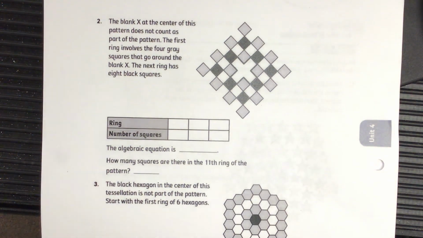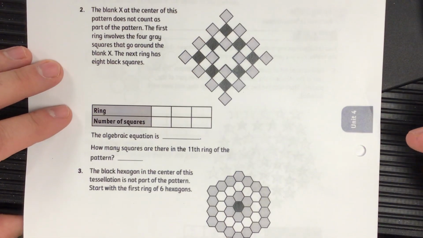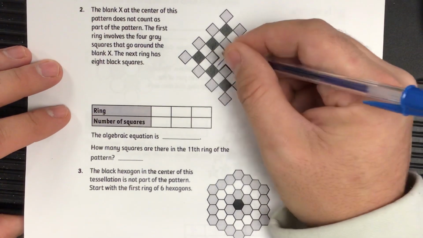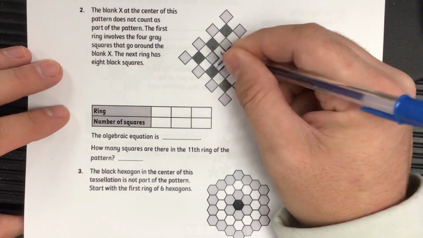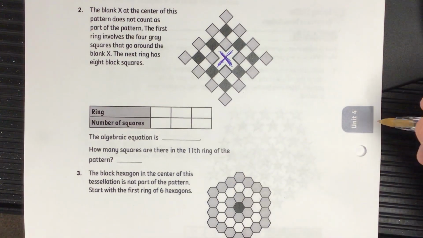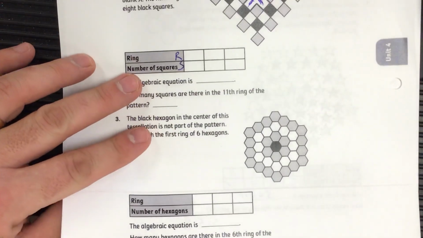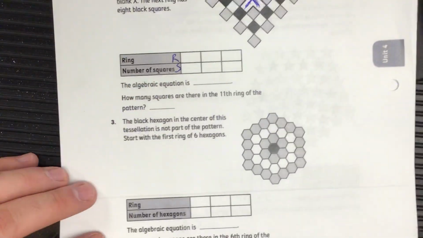Landon, would you read number 2, please? The blank X at the center of this pattern does not count as part of the pattern. The first ring involves the 4 gray. Okay, so that means this little X here doesn't count for the first ring. Okay, go ahead. The first ring involves the 4 squares. Yep. Around the blank X. The next ring has 8 black. So again, I'm going to make a little note. I'm going to use R and S again because I have ring and squares this time instead of stars. So I'm plugging in R and S.